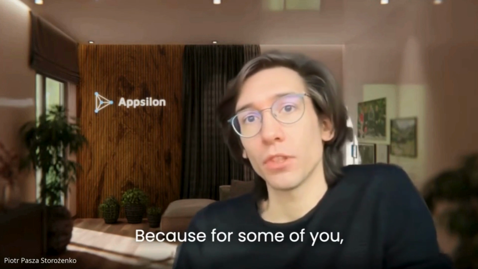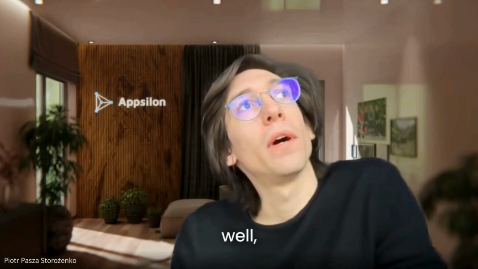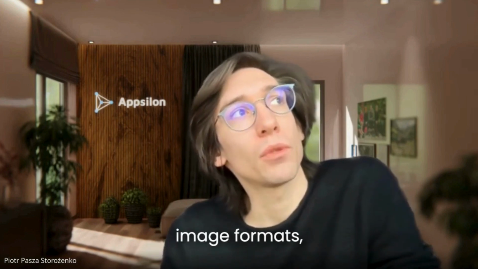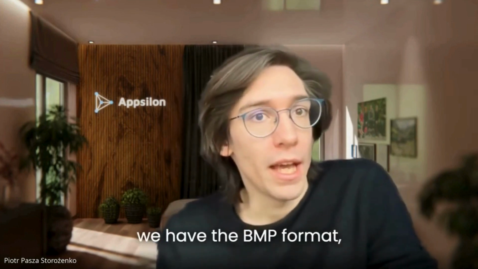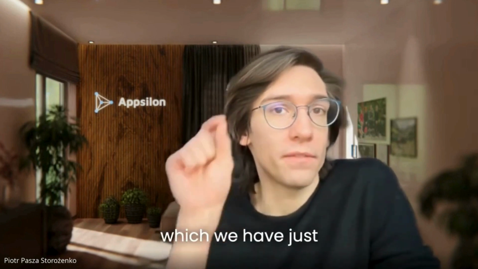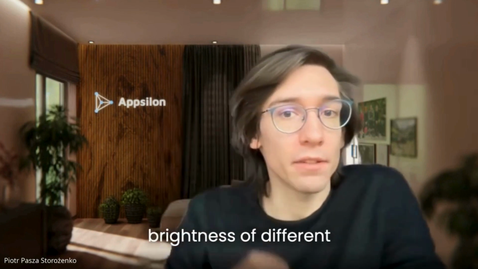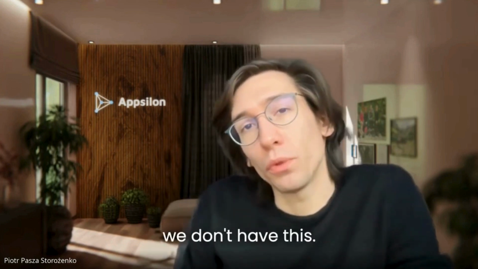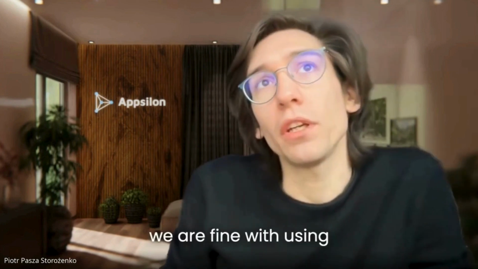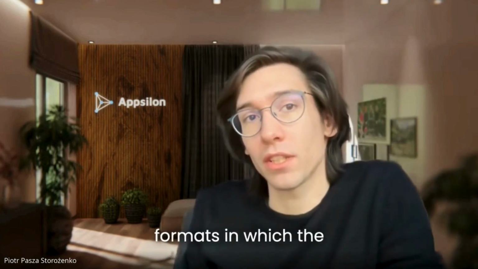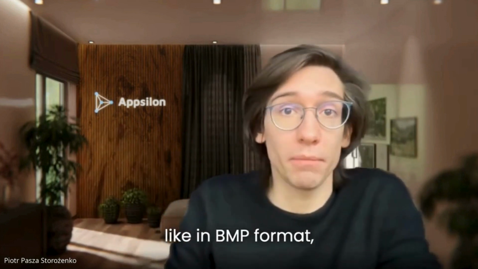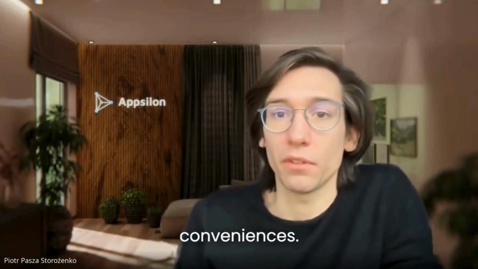Because for some of you, it might be interesting that, in images, since I started with image formats, we have the BMP format. This is a format in which we have just a single number for the brightness of different pixels. And in JPEG or PNG format, we don't have this. And still we're fine with using formats in which the data is not in an obvious form, like in BMP format, because we have some compression and other optimizations and conveniences.